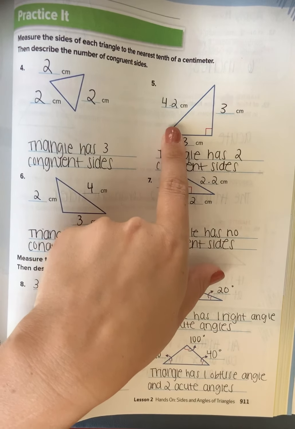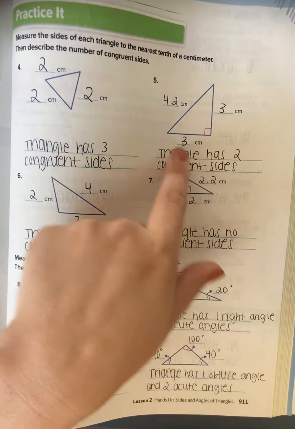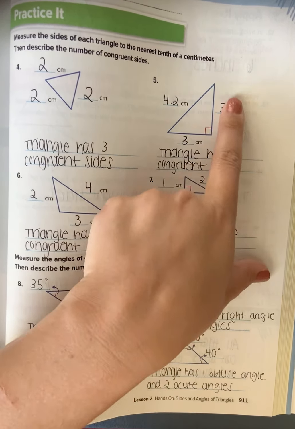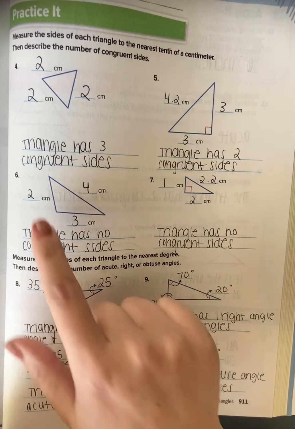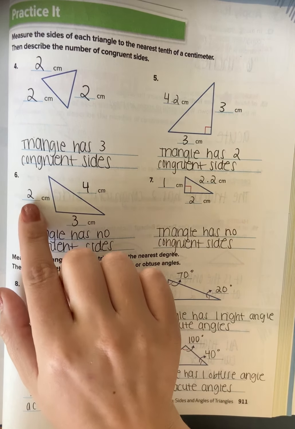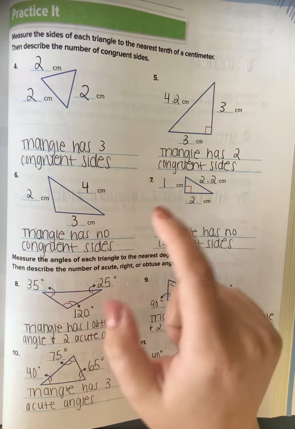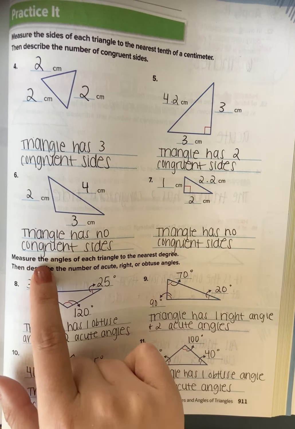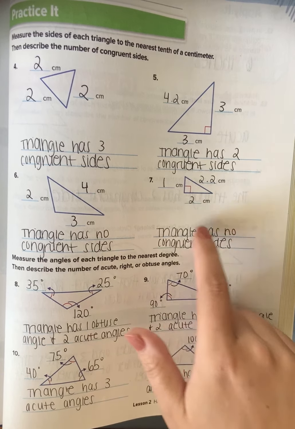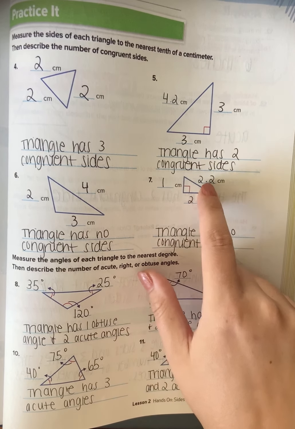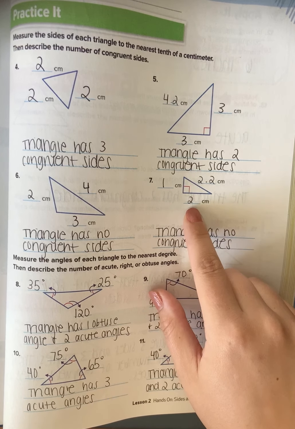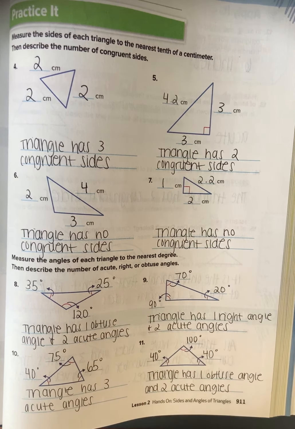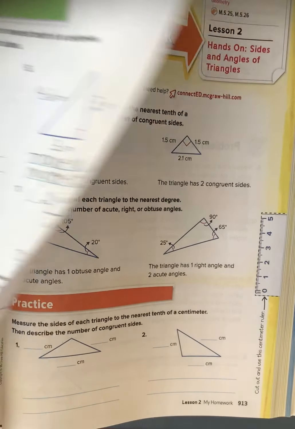For number 5, I measured and got 3 centimeters, 3 centimeters, and 4 2/10 centimeters. So I said that this triangle has 2 congruent sides. For number 6, I measured. This side had 2 centimeters, 4 centimeters, and 3 centimeters. They're all different. Therefore, this triangle has no congruent sides. And then number 7 here, we have 1 centimeter, 2 2/10 centimeters, and 2 centimeters. They are all very different. So this triangle has no congruent sides.